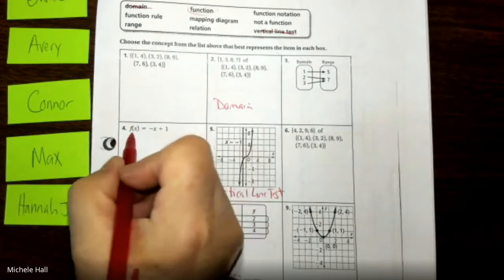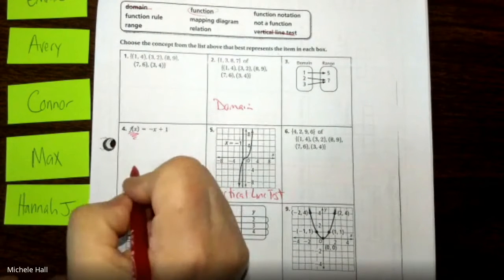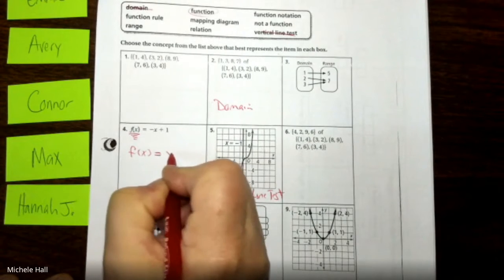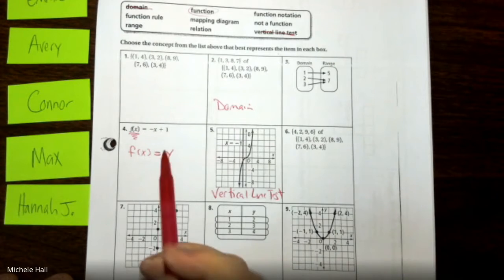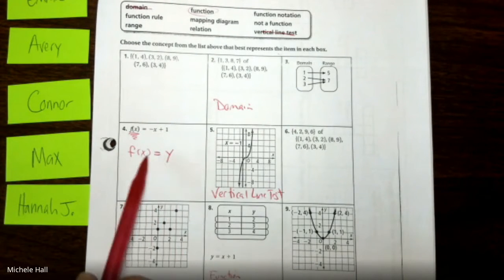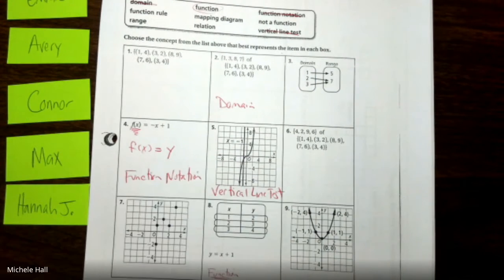Hannah, yes. This is definitely function notation, because it says f of x. We haven't really talked about the fact that f of x is exactly the same thing as y. So down here we have y equals something of x, and here it says f of x equals something of x. They mean the same, and we interchange them all the time. All right, so that is definitely function notation.